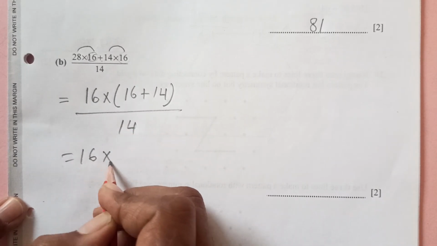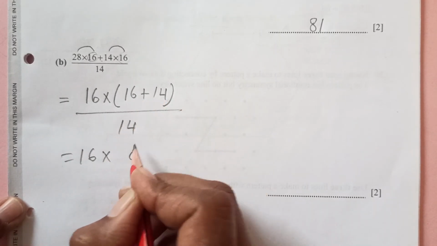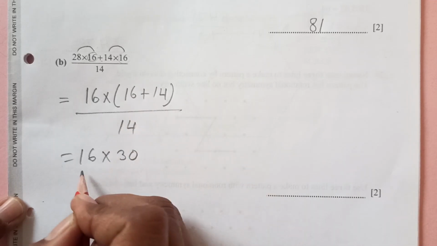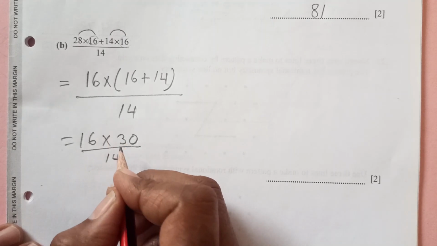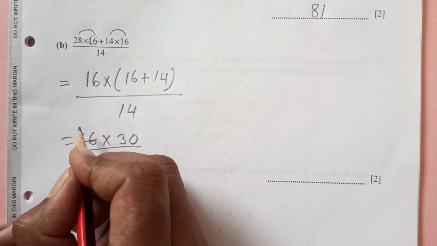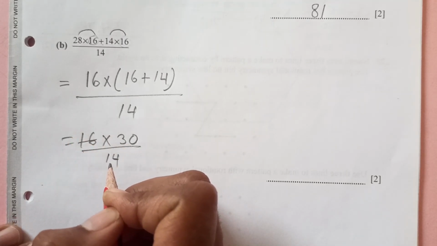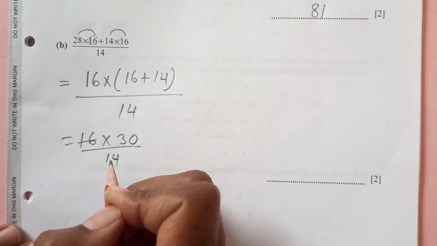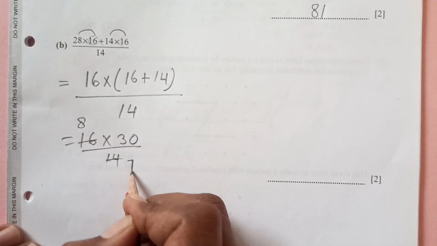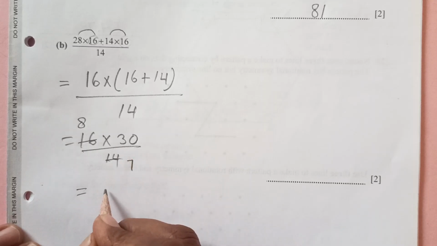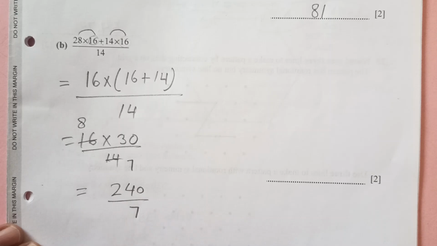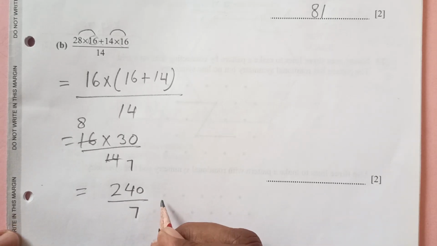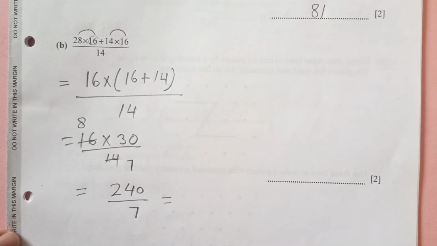So 16 times 16 plus 14, which is 30, over 40. Now we can simplify as much as possible. So 4 times, we can divide by 2, 2 times 8 and 2 times 7. So we have here 8 times 3, 240 over 7. We can write this as a mixed fraction.